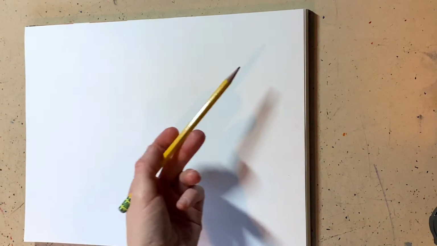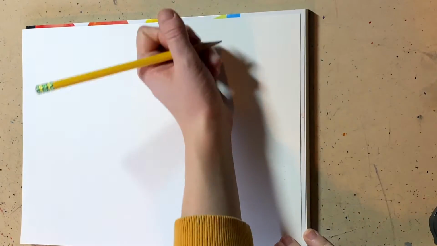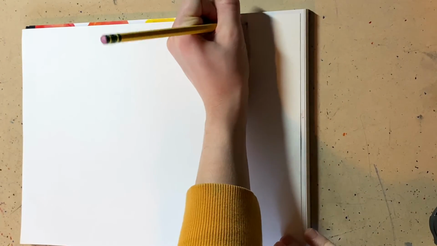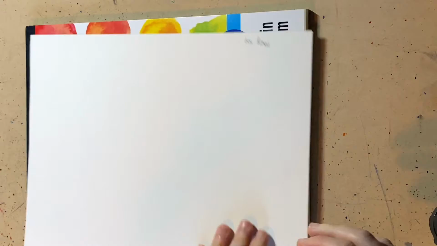Hello scholars, this week we're going to create a landscape using the element of art called form. You're going to have your paper horizontal, write your name either on the left side or right side, doesn't matter, I usually write on the right side. And then when you're done, you're going to flip it over.